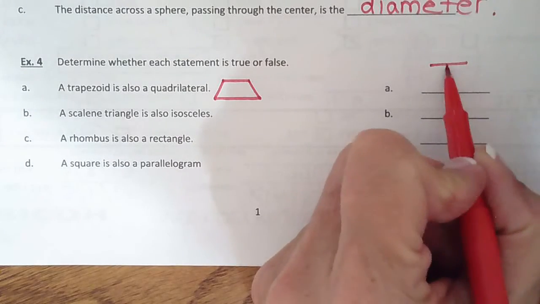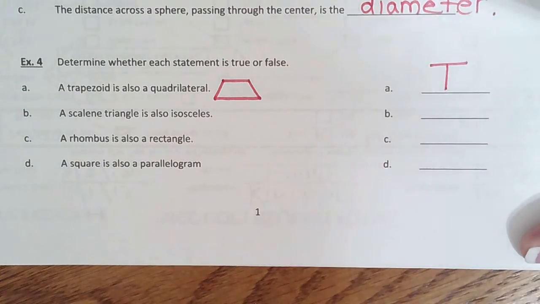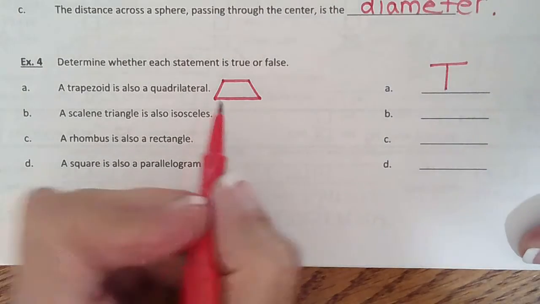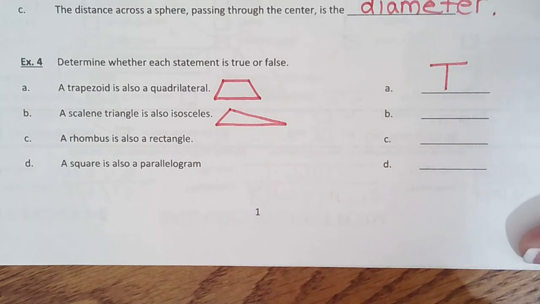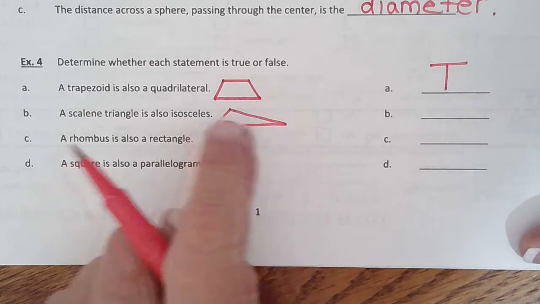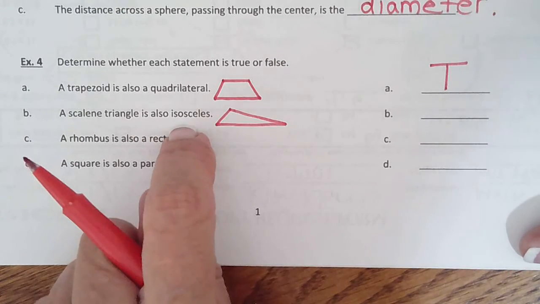Yes, it does. A scalene is also isosceles. So here's scalene. So if it has 3 unequal sides, can it also have 2 equal sides? No. They're like opposites. No equal sides can't mean 2 equal sides.